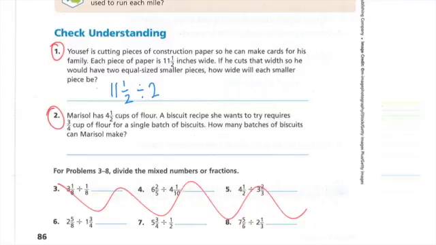I would do 2 times 11 is 22, plus 1 is 23 over 2 divided by, and remember I can take a whole number and put it over 1, so that'd be 2/1. Now, to divide, I have to multiply by the reciprocal. So I'm going to do 23 over 2 times the reciprocal, flip it upside down, and it's going to be 1/2. Then I'm going to multiply straight across. 23 times 1 is 23. 2 times 2 is 4.